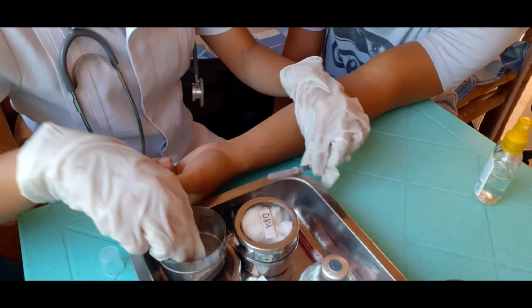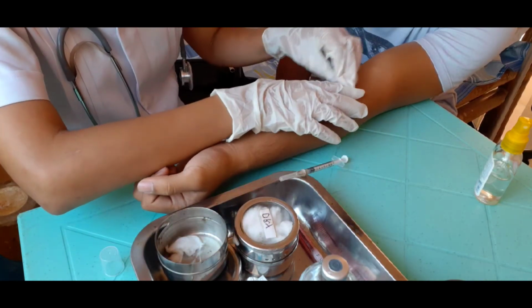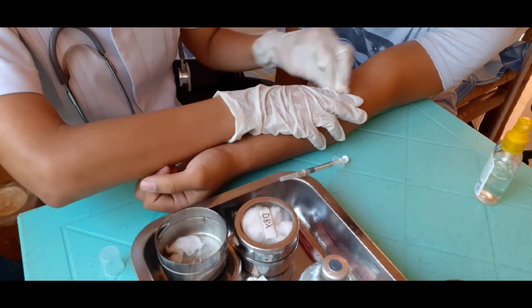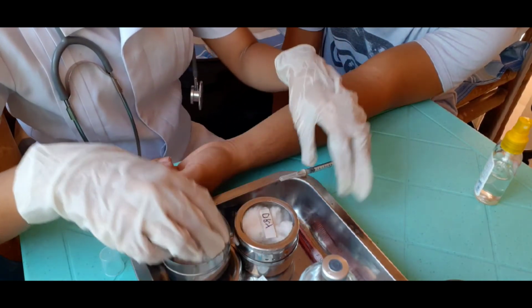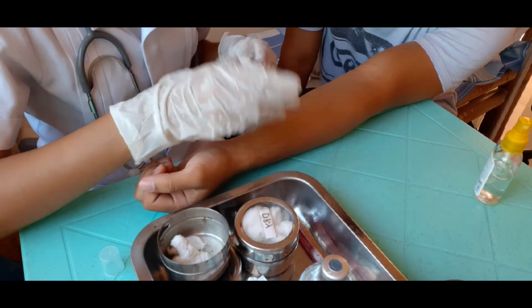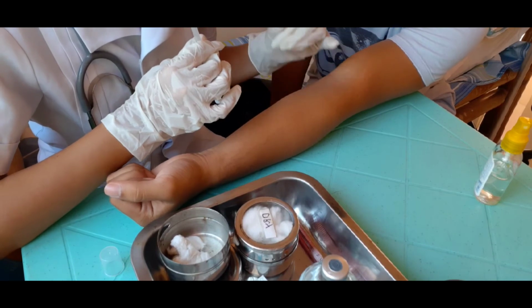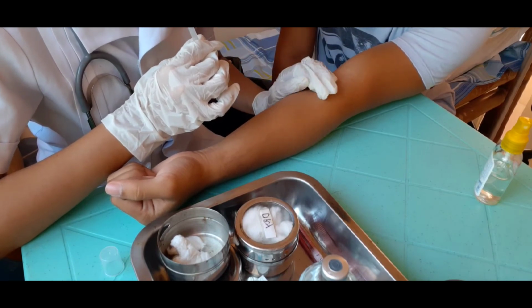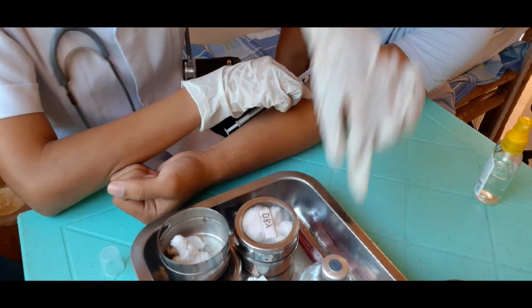So, first we are going to clean the patient. So, dilidapit. Alright. And then, so this is the forearm of our patients. And then above the wrist, and then three or four finger widths below the antecubital. So here, dilidapit.